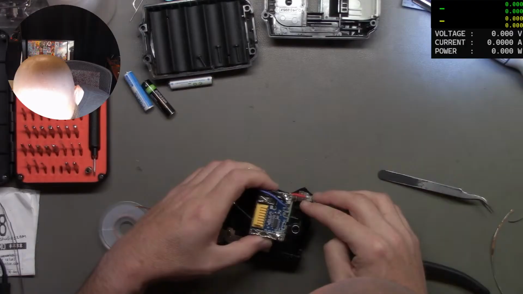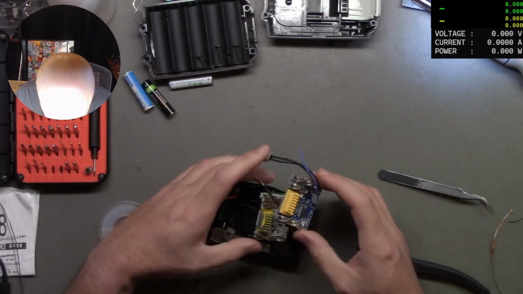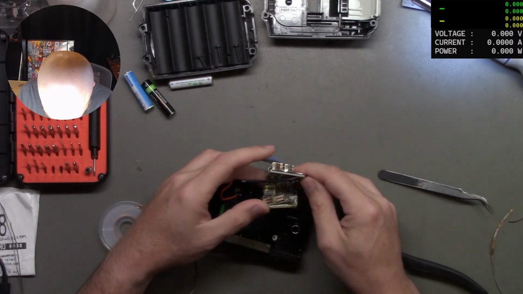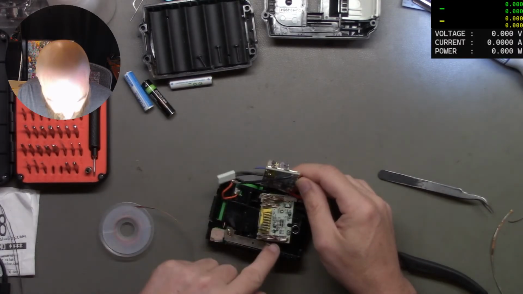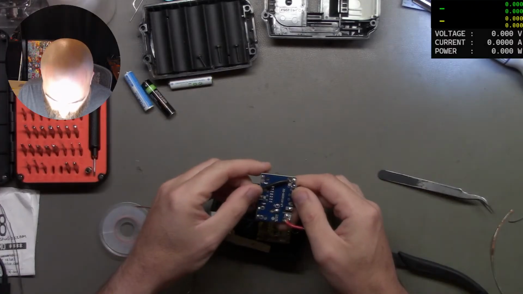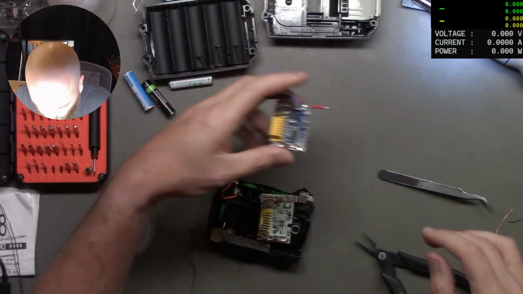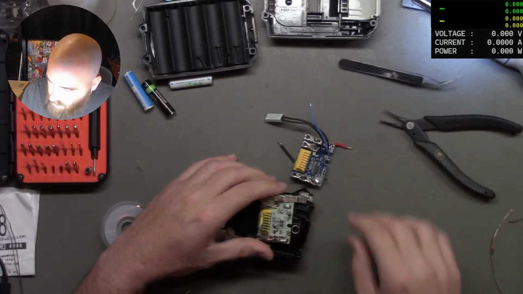Just need to cut the metal there and then rejoin it somehow. And there's no post even for this to come up through the bottom on this one. So yeah, I need to modify some things. So, all right, time wasted.